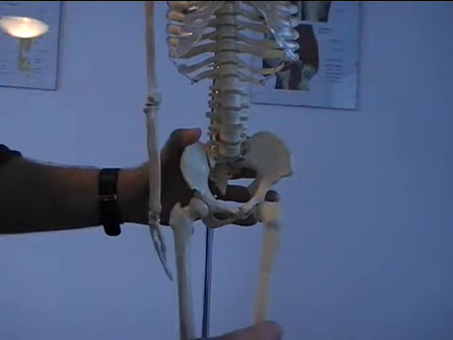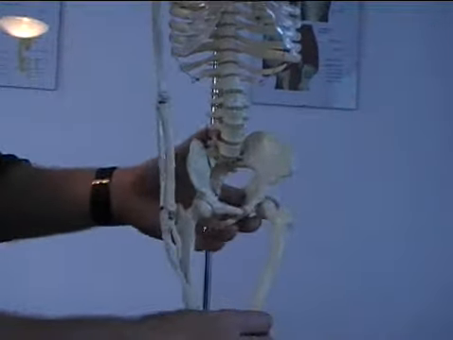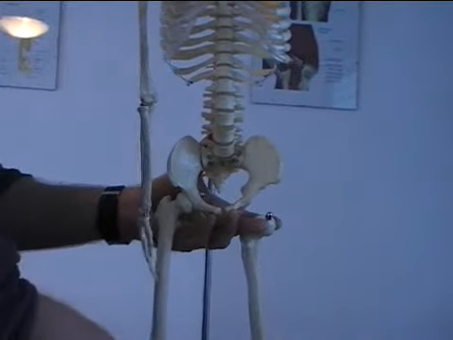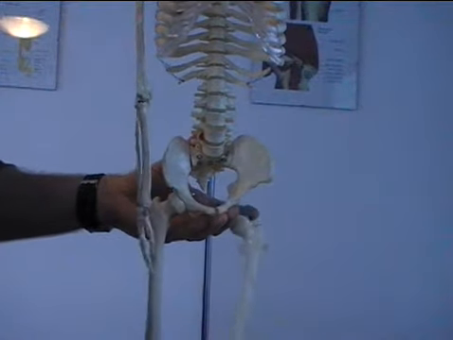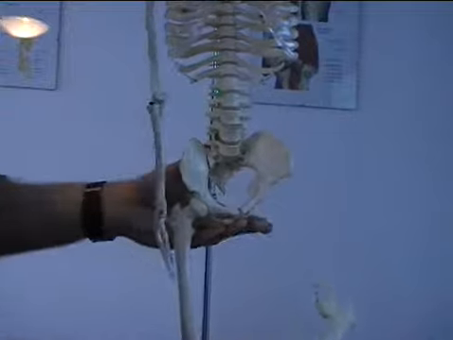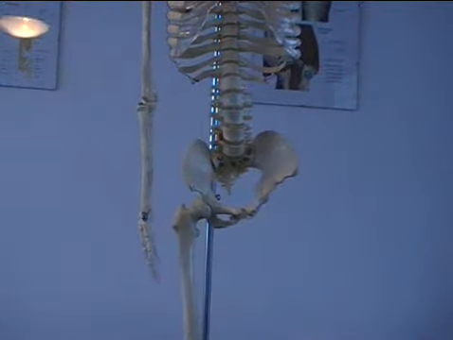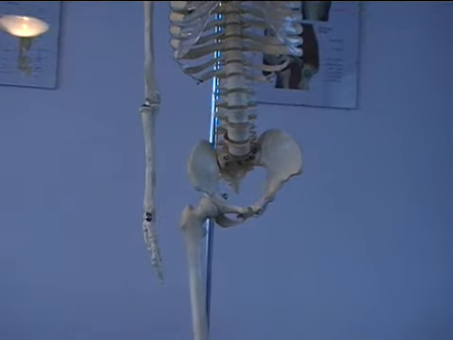medial rotation, and then finally we get circumduction, which is a combination of them all, where we go into flexion, abduction, lateral rotation, hyperextension, extension, hyperextension, medial rotation, circumduction. So they're all the movements of the pelvis region, and like I say, it would be worthwhile knowing them all.